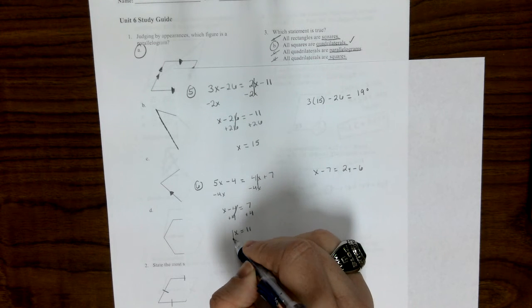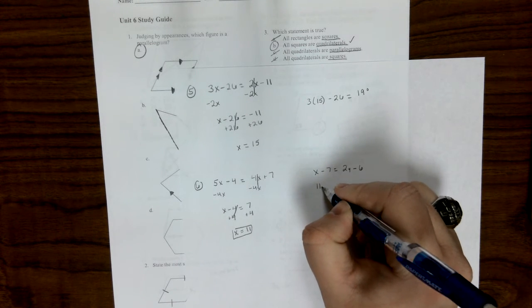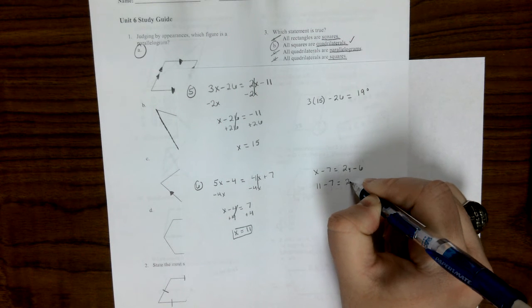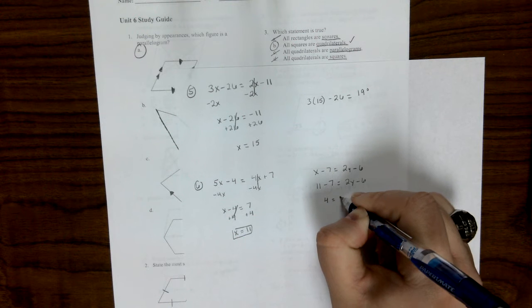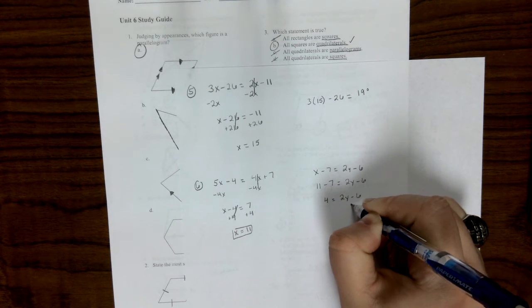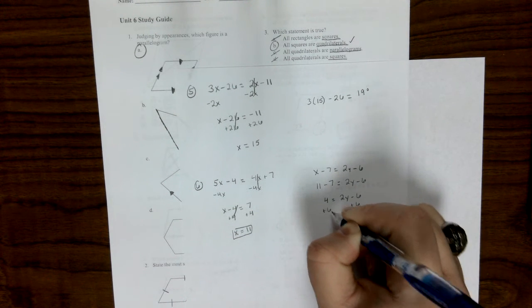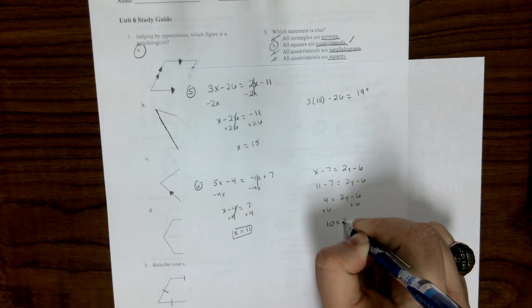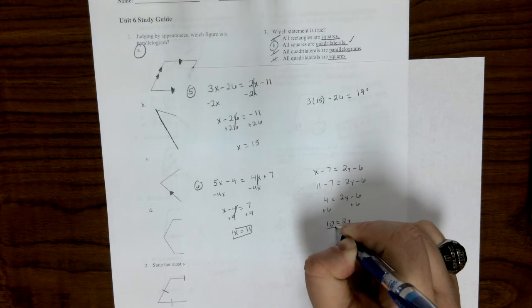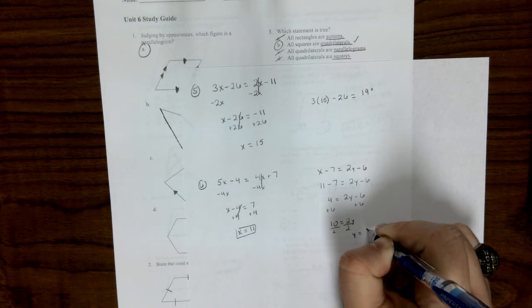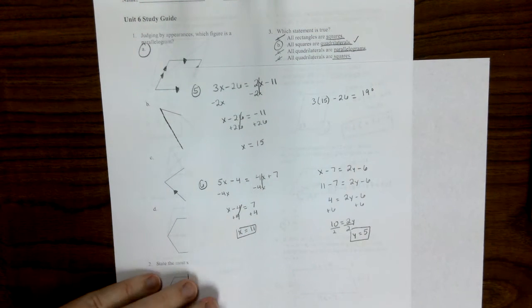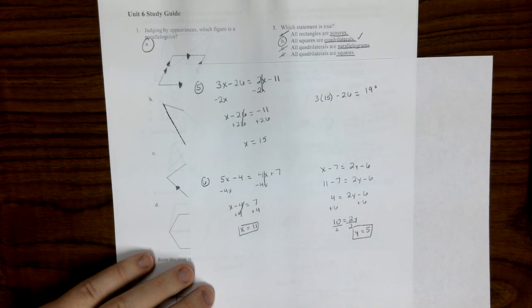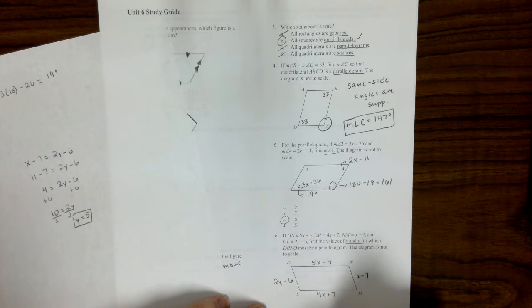I found x, so I'm going to plug it in. There we go. So we found x to be 11 and y to be 5.